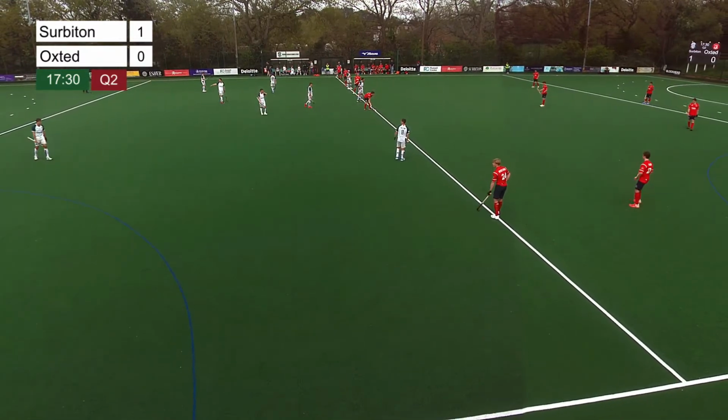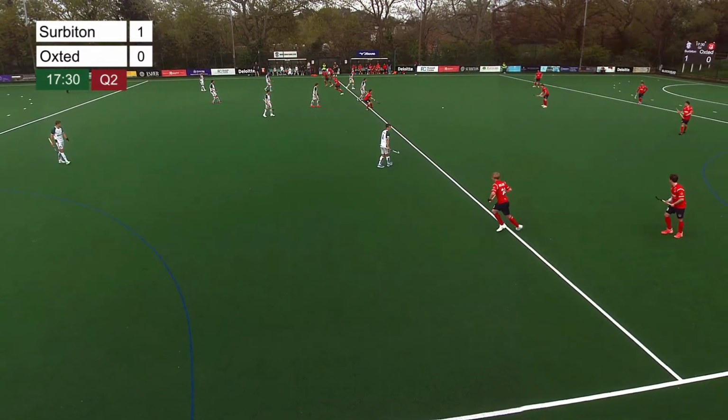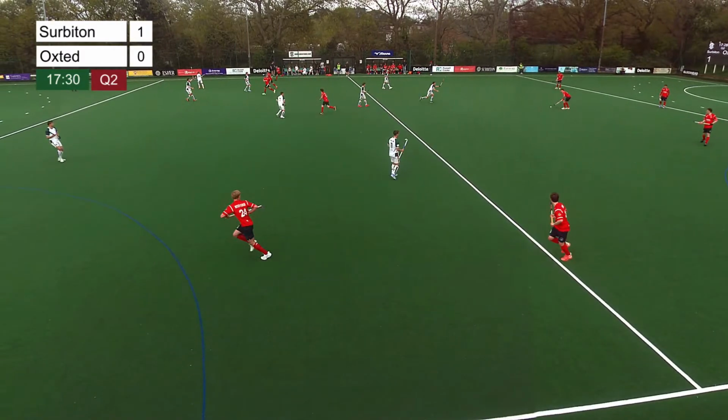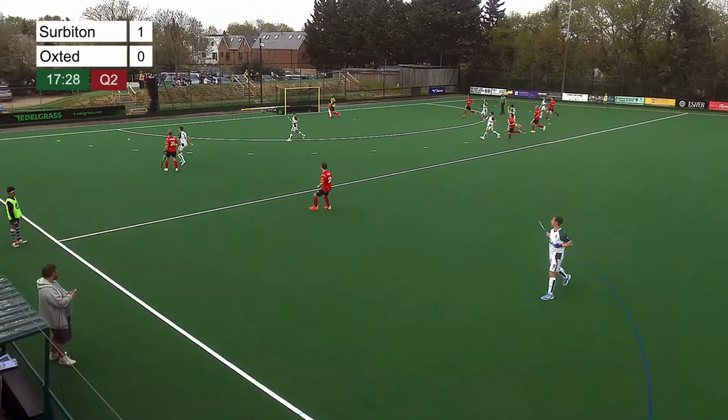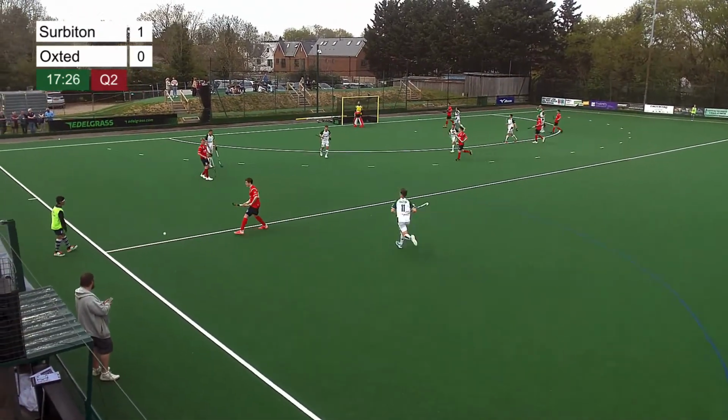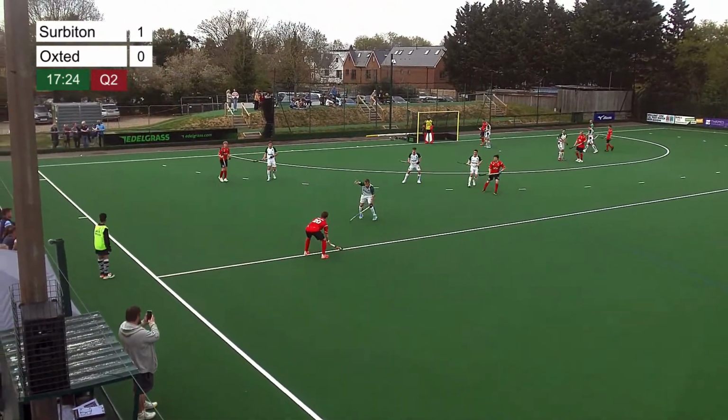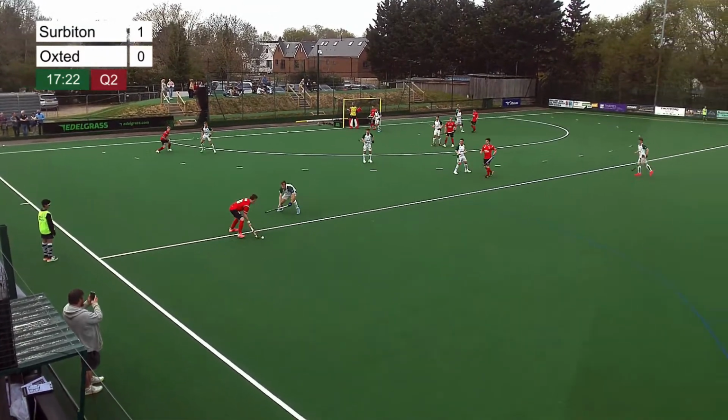So Oxted's number 13, Josh Nurse, with the pushback. Ollie Bennett throws it forward. It's a long corner to Oxted, off the stick of Nick Nurse.